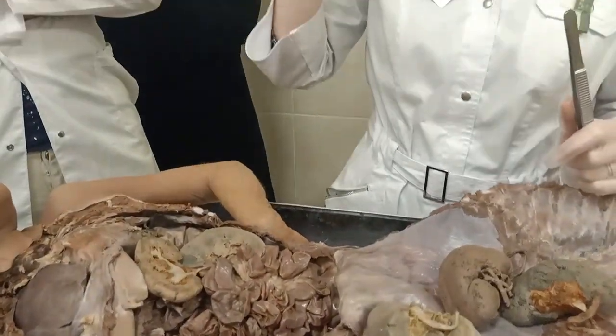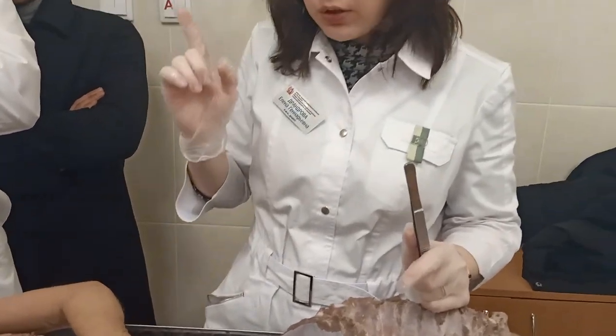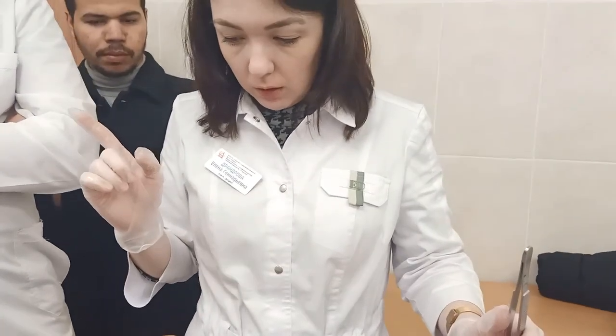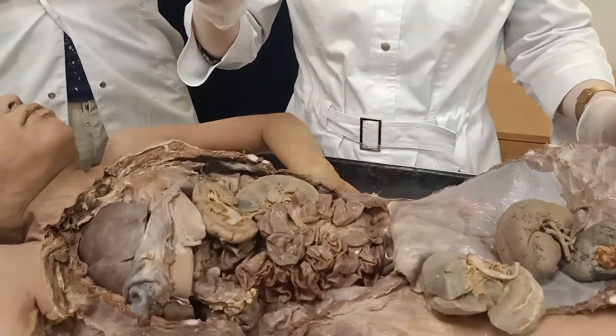So you also have to study the adrenal gland, so you will study it yourself, I guess. You shouldn't study the urethra. We will study the urethra the next lesson when we study the male reproductive system. So these are the organs which you are going to study for the next lesson.